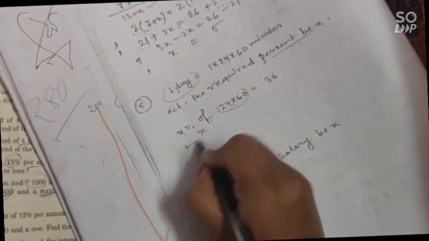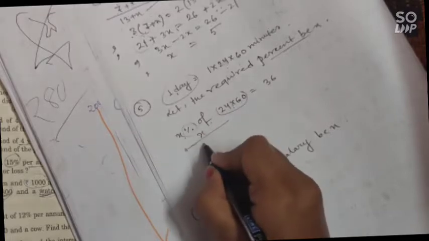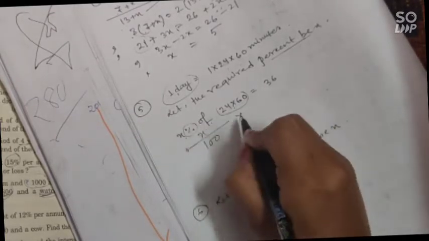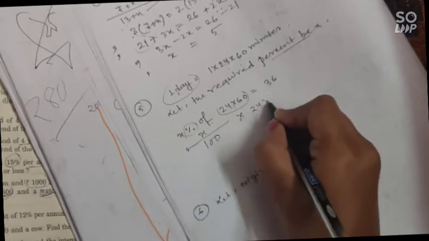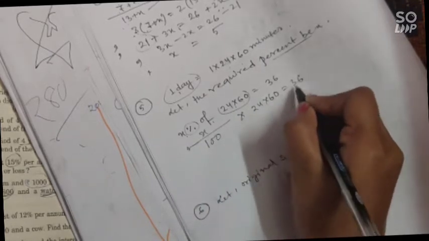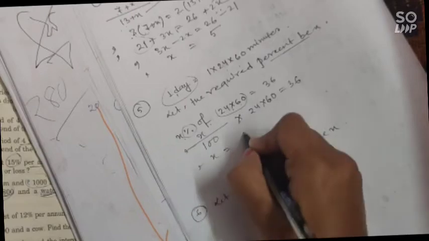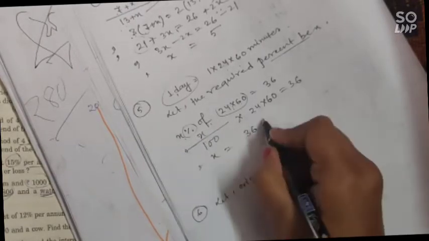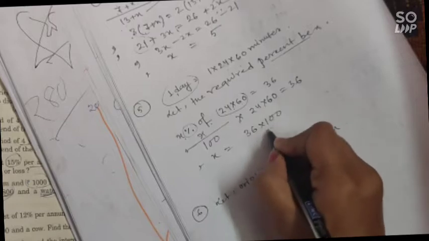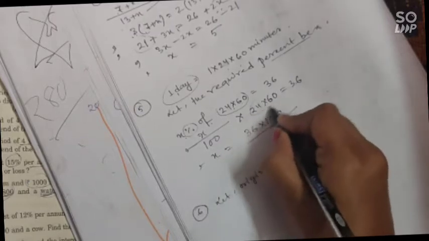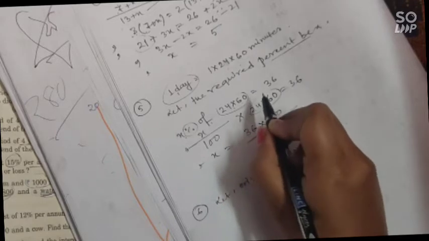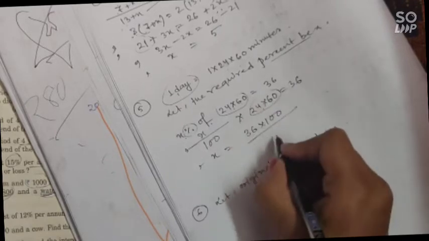First of all, we have to remove this percent sign, so you have to divide by 100. For "of" we will write multiply: 24 into 60, that is 36. So the value of X will be 36. 100 is divided here, so you need to multiply it, and 24 into 60 is multiplication. If you shift this value from right to left, this will be divided.